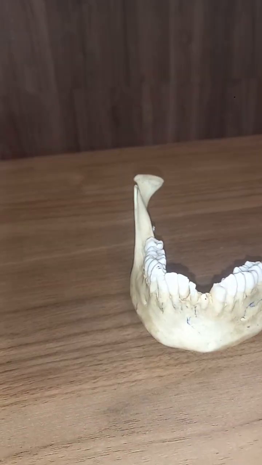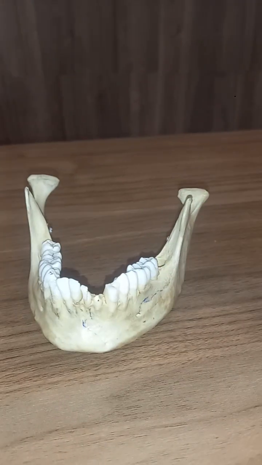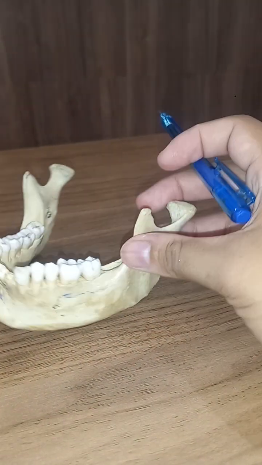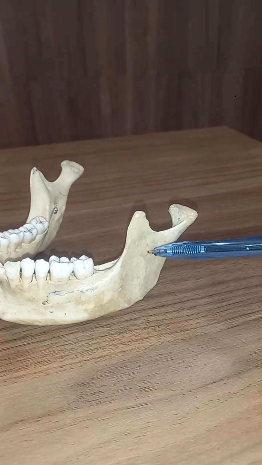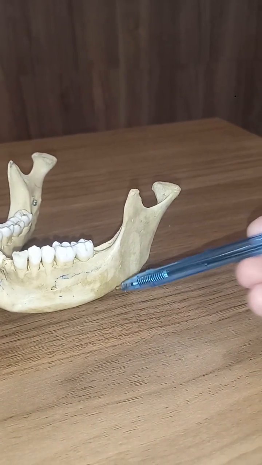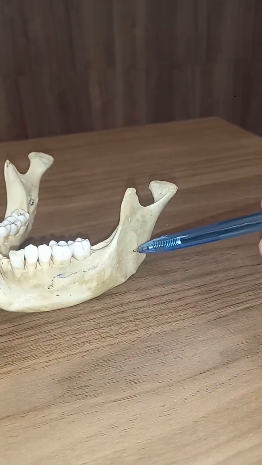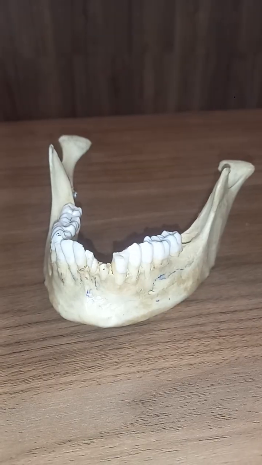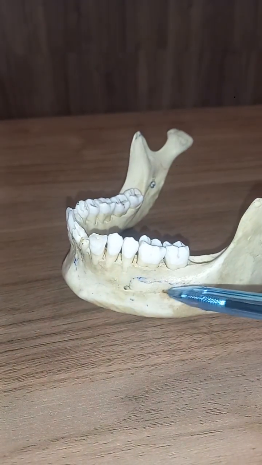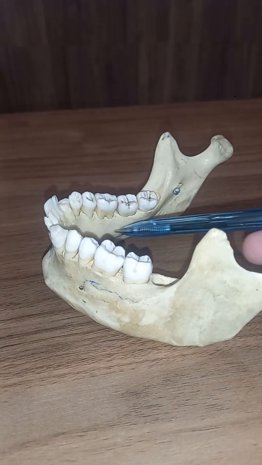So now, parts of the mandible. First of all, this is the body, which is horizontal, then the ramus of the mandible, the vertical part, and then the angle of the mandible, which is the junction between body and ramus. The body has two surfaces, outer surface and inner surface.